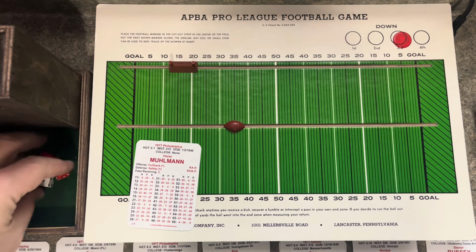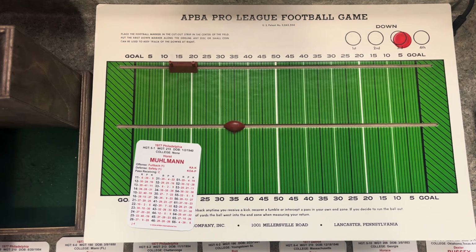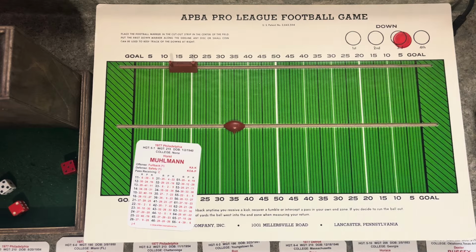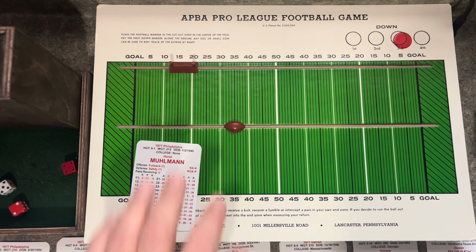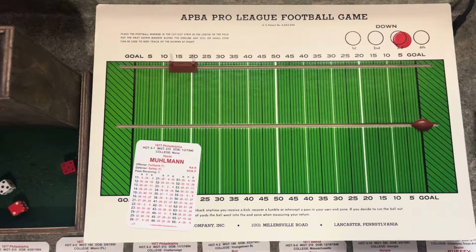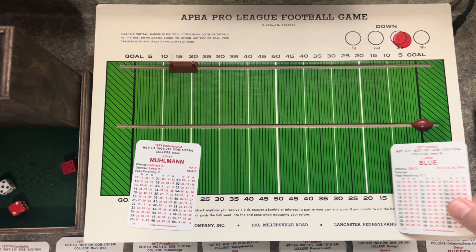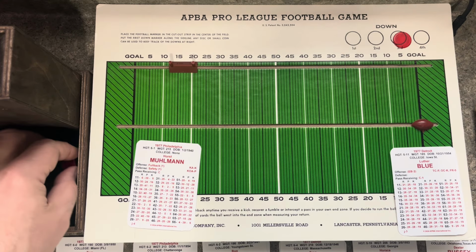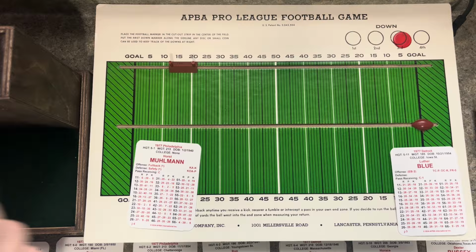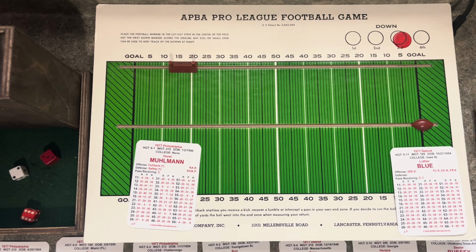So Mullen will be the kicker. 25 is a 40, and that will be 66 to the 0-10. Will be Blue, our kick returner. So Luther Blue will get a return. No, actually, he's had his one.